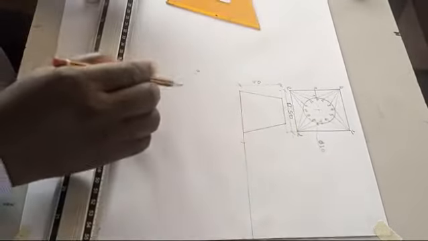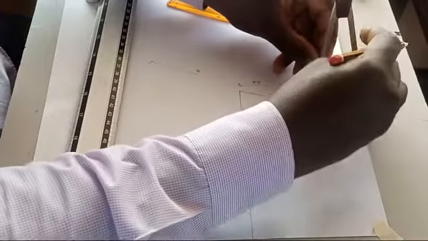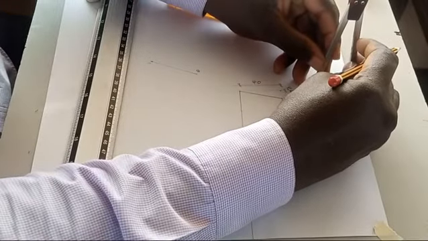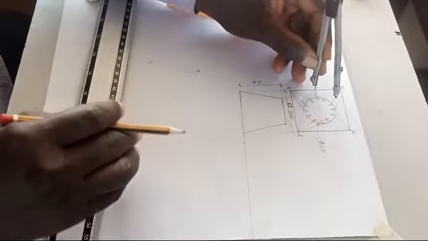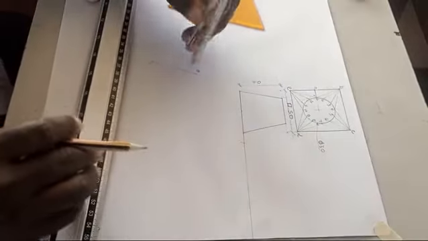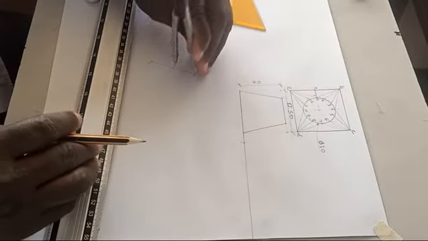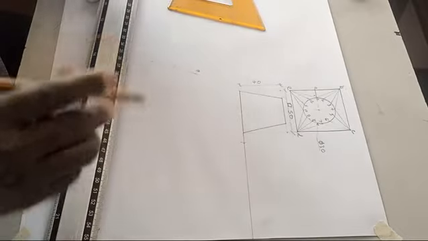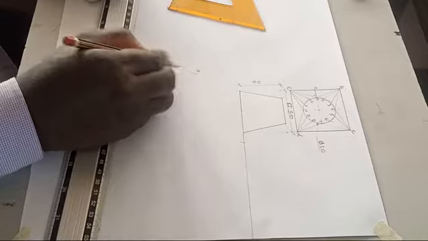Now then our AB, you can come to this one. AB will be true length, this one here. AB is true length. So you come this way and you mark AB. So this is B, A, B.